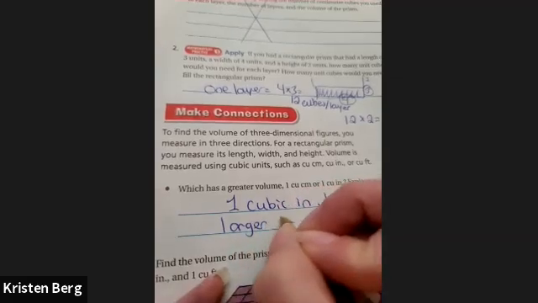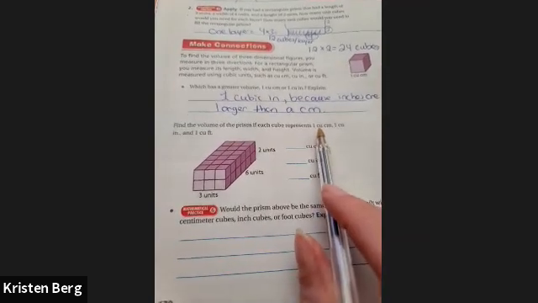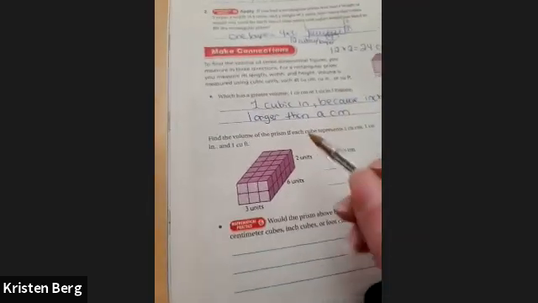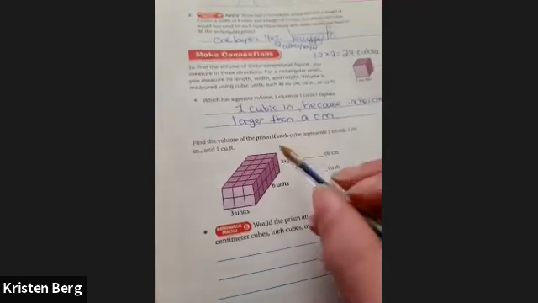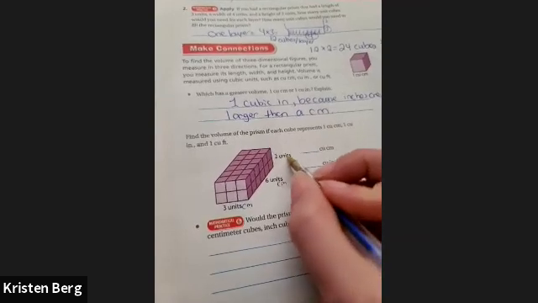because inches are larger than a centimeter. All right, so if you kept on going here, it says find the volume of a prism of each cube using 1 cubic centimeter, 1 cubic inch, and 1 cubic foot. All right, so what I'm going to do is I'm going to first say, all right, let's try each of these to be centimeters. So this is first going to be a centimeter, and a centimeter.